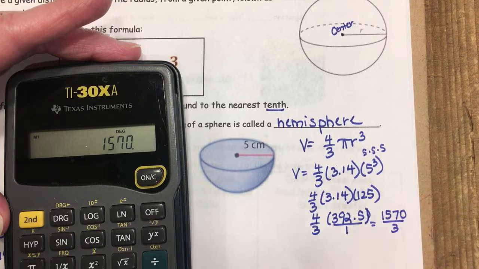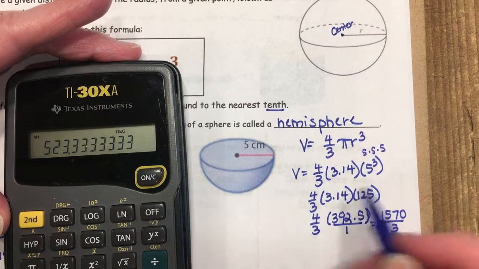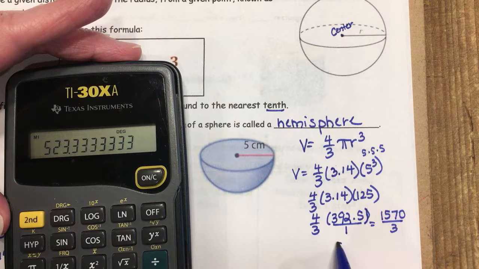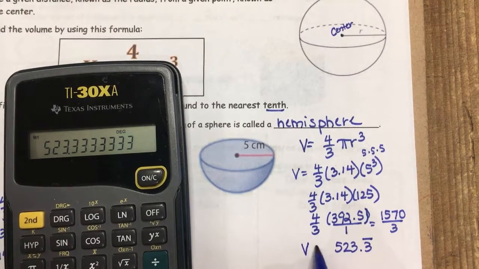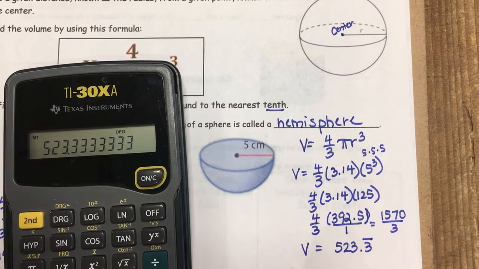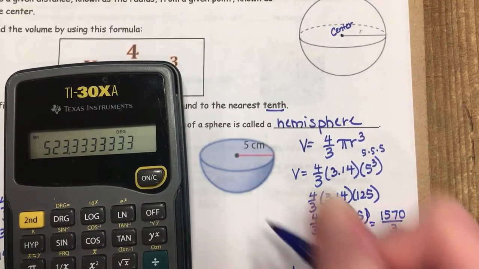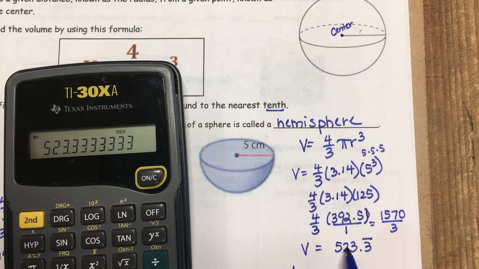And now I just divide those. So divided by 3 equals, is that right? 523.3 repeating. Okay, so that's the volume of the whole sphere. We want half of the volume, right? Because we're doing half the sphere. So we need to do half of 523.